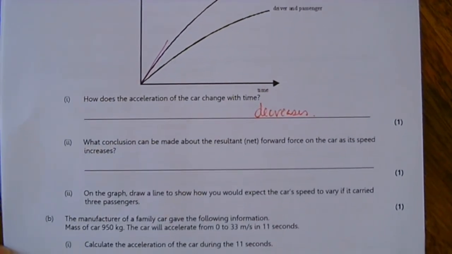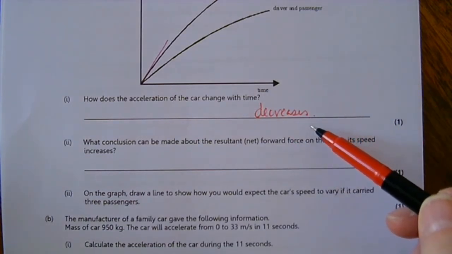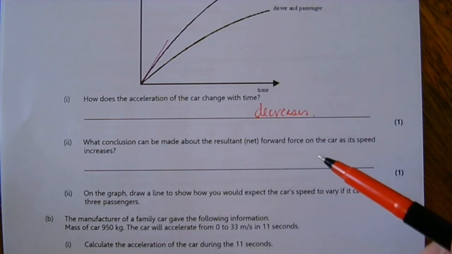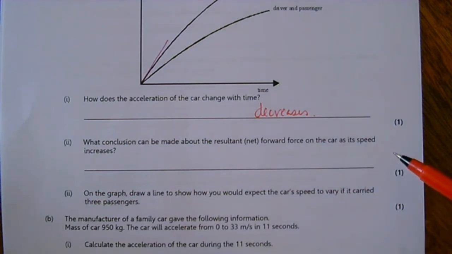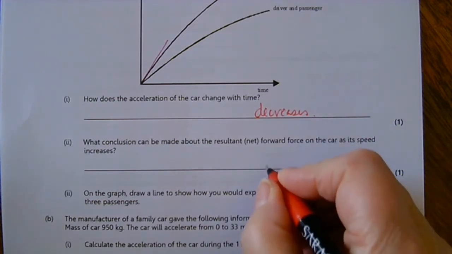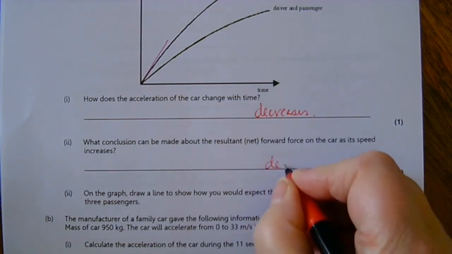What conclusion can be made about the resultant net forward force on the car as its speed increases? Well, as its speed increases, the acceleration decreases. Resultant force is proportional to acceleration, so the resultant forward force must also be decreasing.